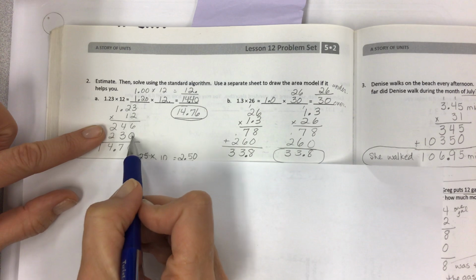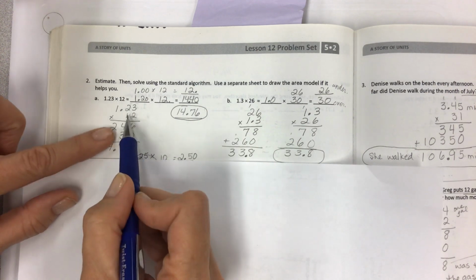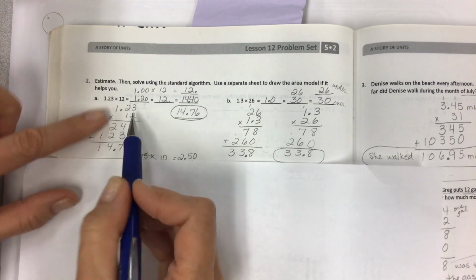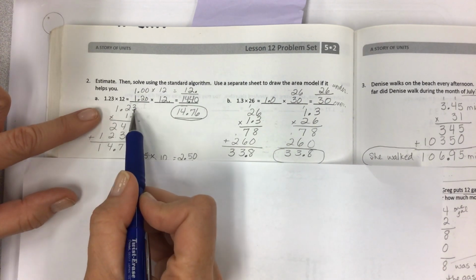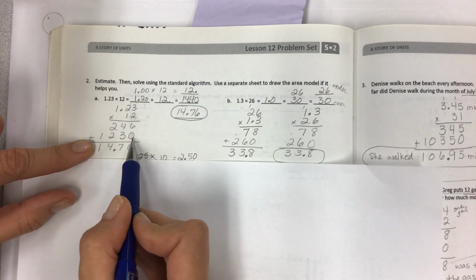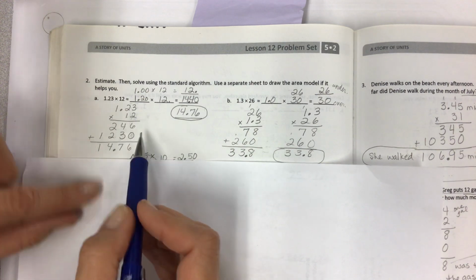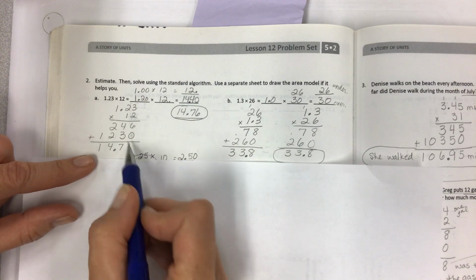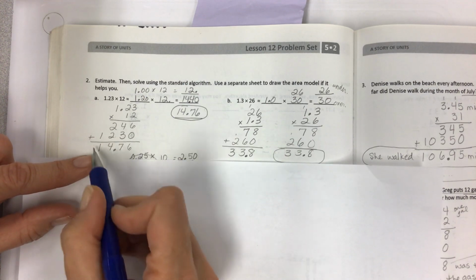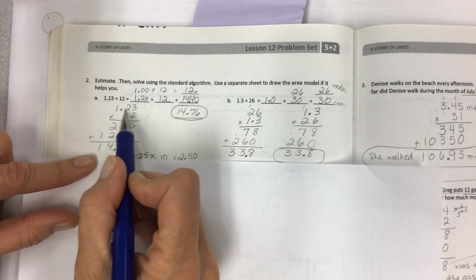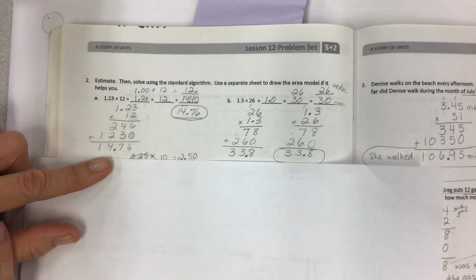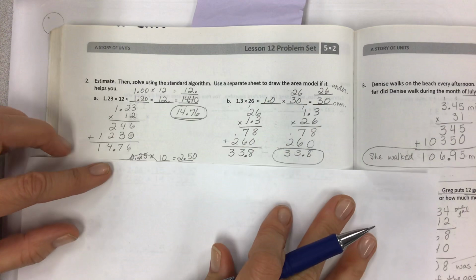Hold this place with a 0, we're done with the ones. 1 times 3 is 3, 1 times 2 is 2, 1 times 1 is 1, and it's really 10 times 123 for 1,230, but we're talking about hundredths here. So your final answer after you add, you have your 2 places to the right, so we have hundredths here and hundredths here. Pretty straightforward, I'm thinking.